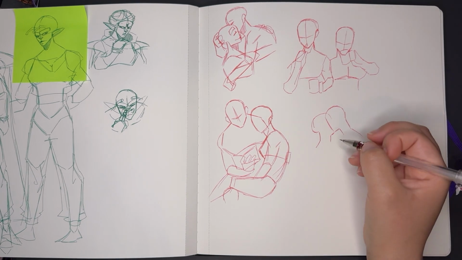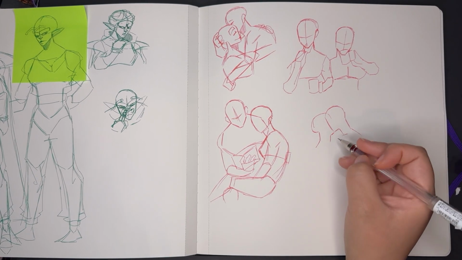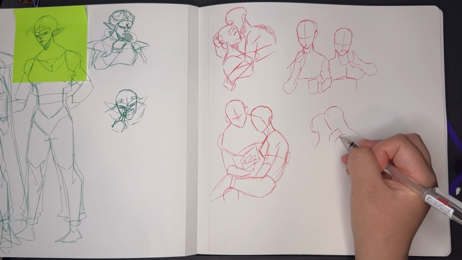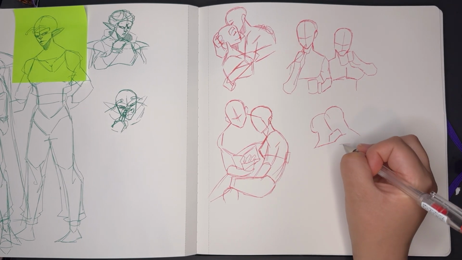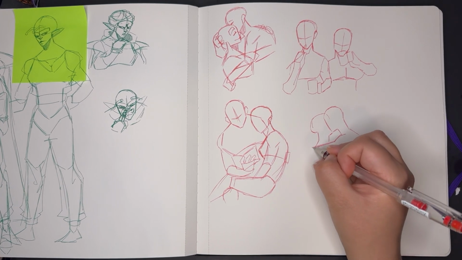Not to say that if you feel disappointed in your work, that's bad. I don't feel like that's bad. I feel like that's normal. It's human. It's okay to feel bad about things that you feel like you could do better. That's okay, but I think it's not good to dwell on those things.